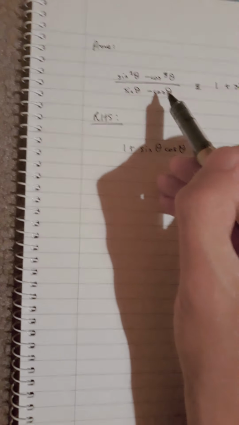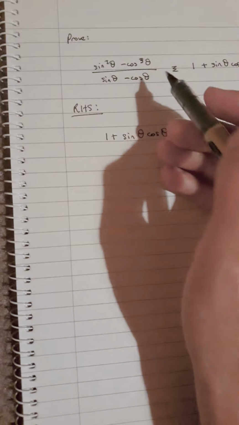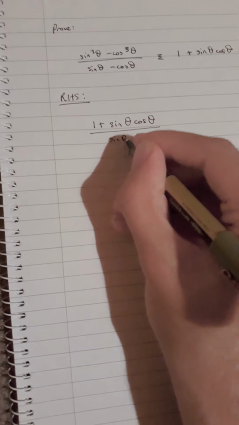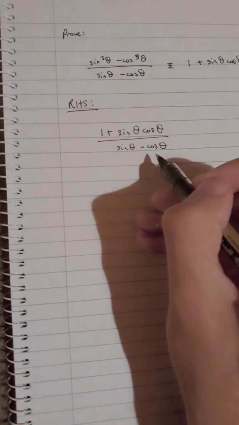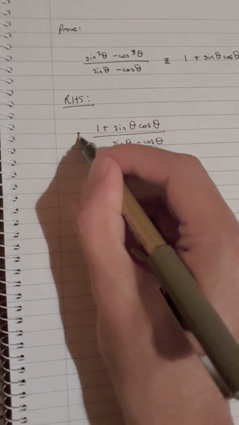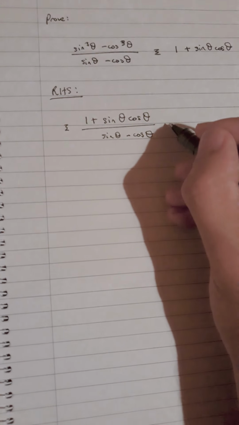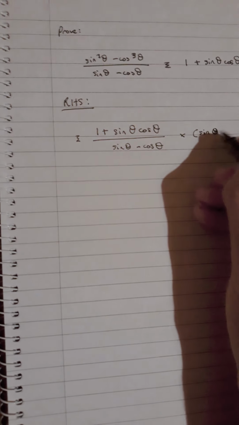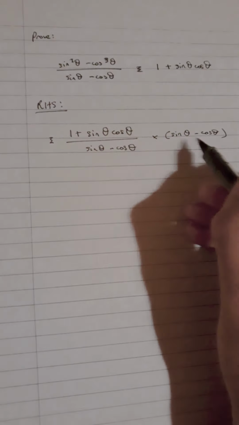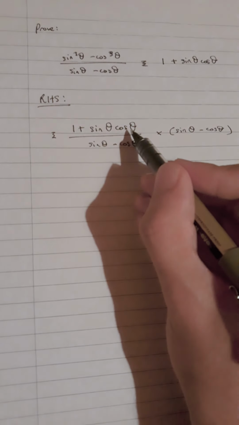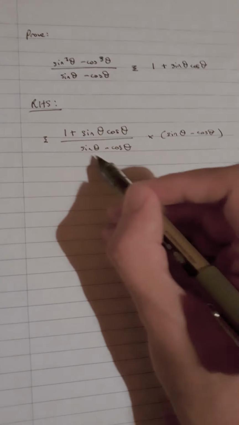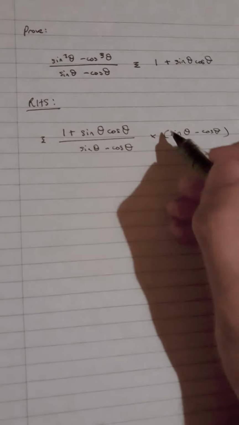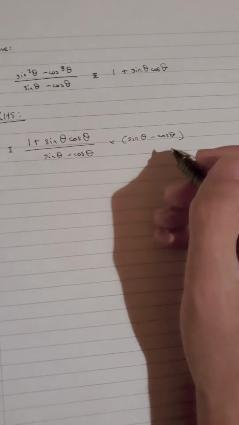So we want to force this denominator to appear, and how do we do that? Well, that's pretty simple. Let's just divide it by sine theta minus cos theta. We can't just do that because this is not equal to the right-hand side now, so we have to multiply it by this as well. So now we're literally just doing 1 plus sine theta cosine theta times sine theta minus cosine theta over sine theta minus cosine theta, which is just multiplying by 1 essentially. So we can totally do this because this doesn't change the expression. Okay, so let's just go ahead and do this.